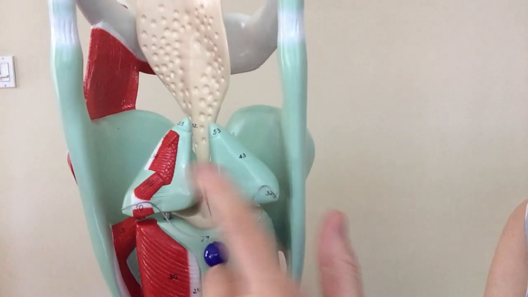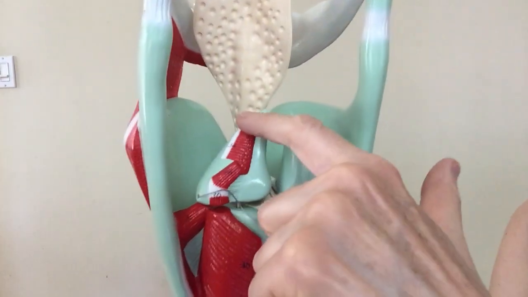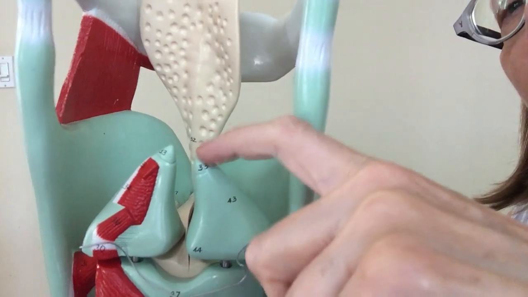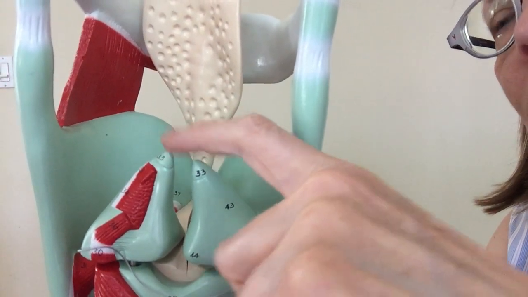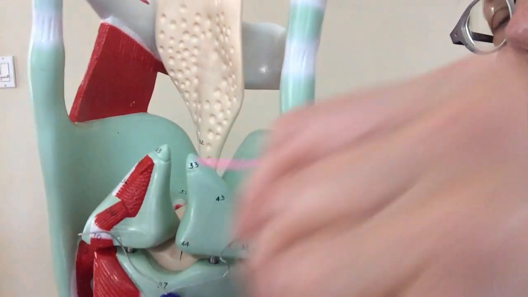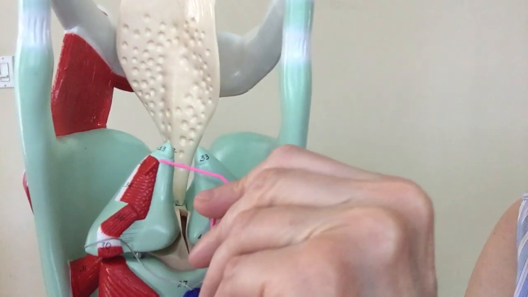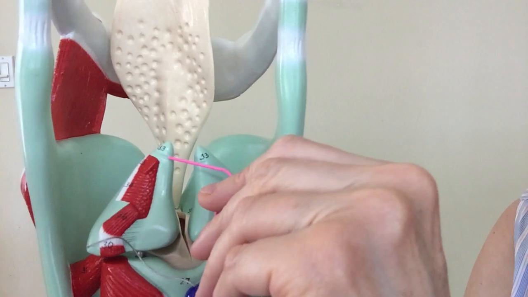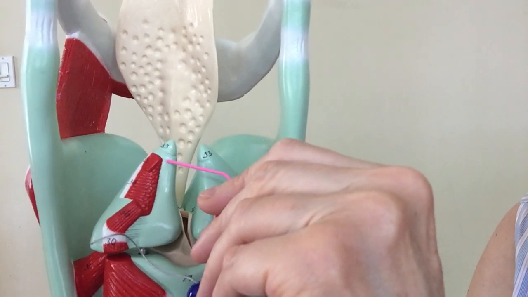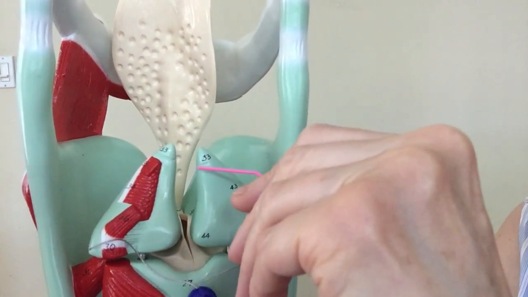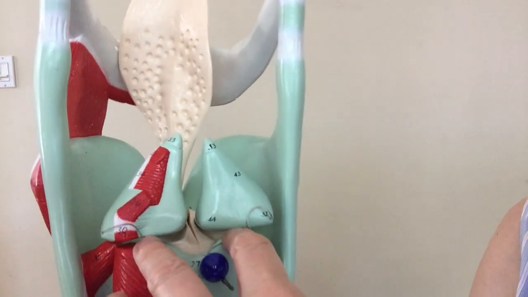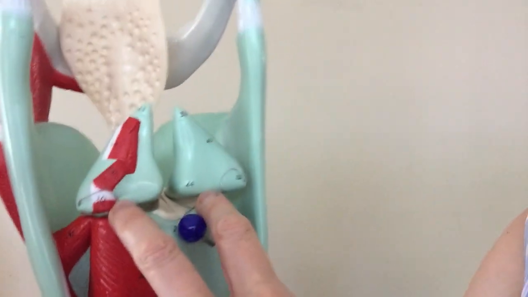All right, so here are the arytenoids. The apex is just going to be the top, although if you look close, there's another little cartilage sitting on top of the arytenoids. So the apex of the arytenoids is actually right underneath. There's a little bit of a line there. So right there is the apex of the arytenoid, because another cartilage that we're doing next is going to sit on top of it. All right, then the base is obviously the bottom, just like before.